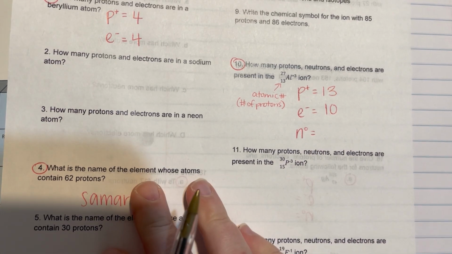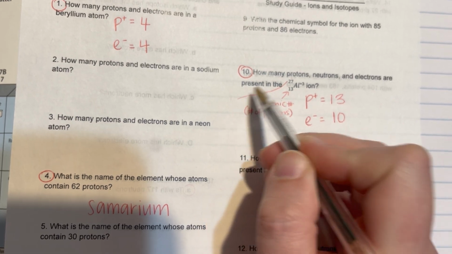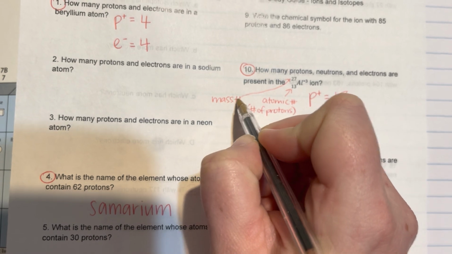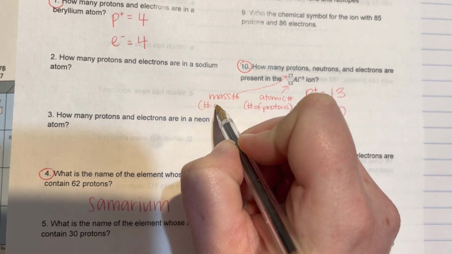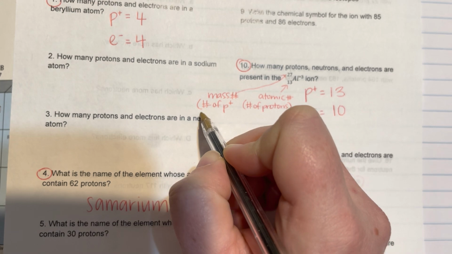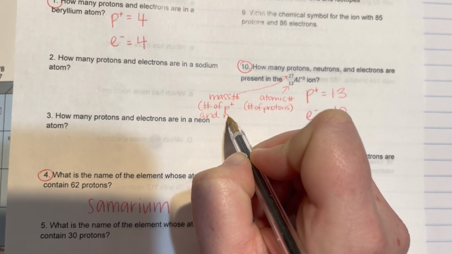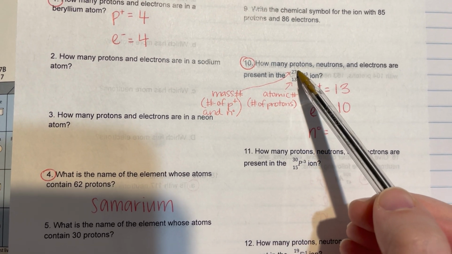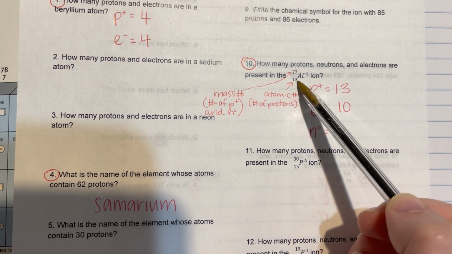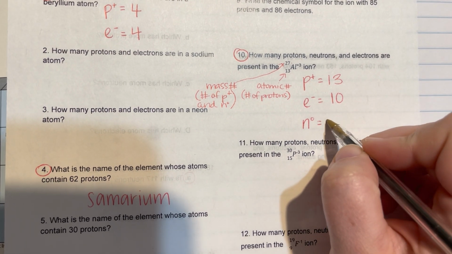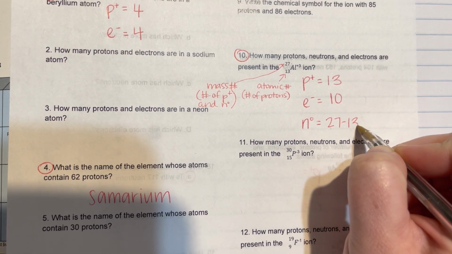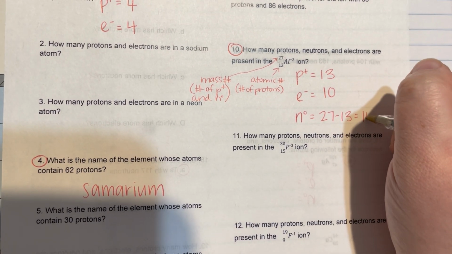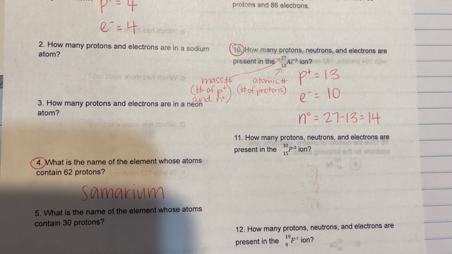Then figure out the number of neutrons. This number up here is the mass number. The mass number is the number of protons and neutrons added together. So if you have this number, which is protons and neutrons, and this number, which is just protons, you're going to subtract those to figure out just the neutrons. So 27 minus 13 is 14.